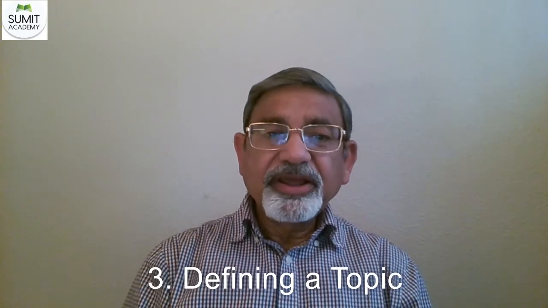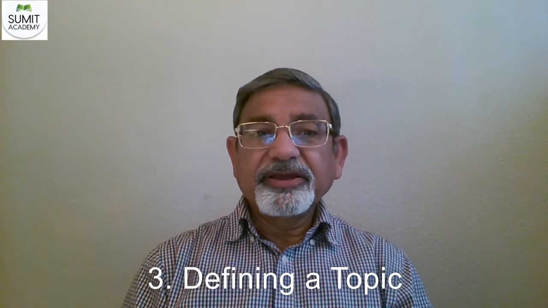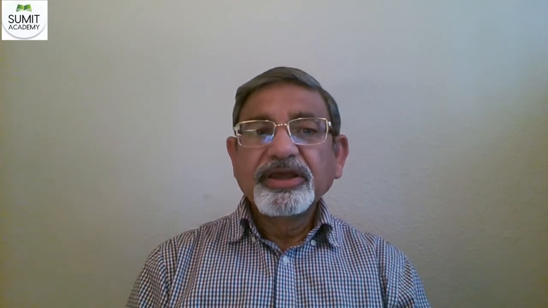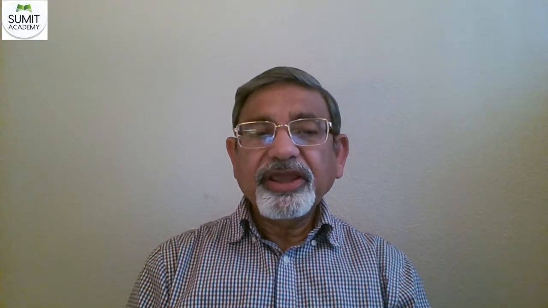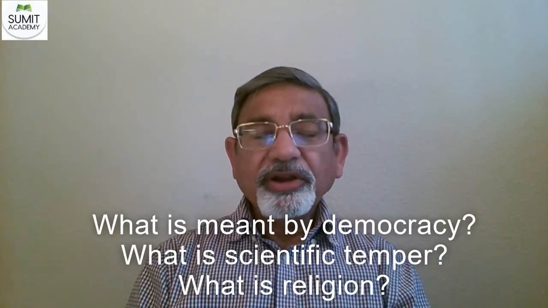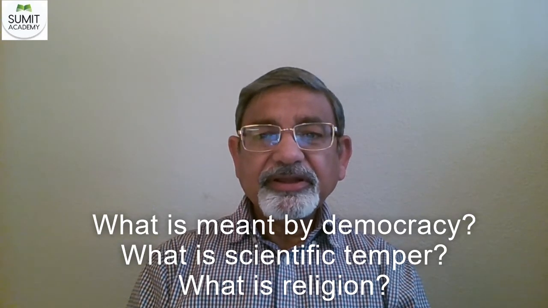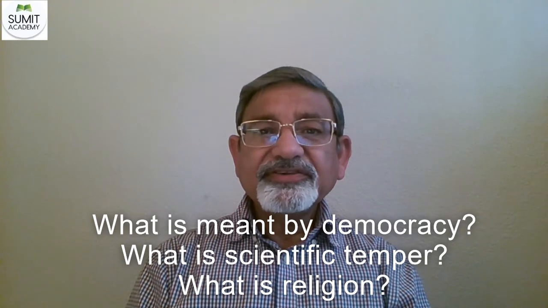The third form is defining a topic in an essay. Defining means to pin down a concept with great exactness, that is, saying what characteristics it has and what characteristics it lacks. You can introduce any number of elements in this form. Such an approach would be called for in topics like what is meant by democracy, what is scientific temper, or what is religion.